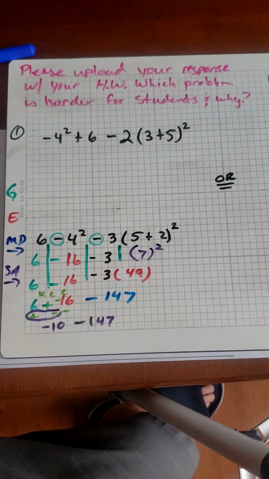That's now multiplication and division. So now I'm going to put that in blue. 2 times 64 is 128. And now I can do my adding and subtracting from left to right. So that's 2 minuses, 1 plus, circle one of each. That gives me negative 10, and then minus 128. And that means I'm going to add, and I get negative 138 for my final answer here. Okay?